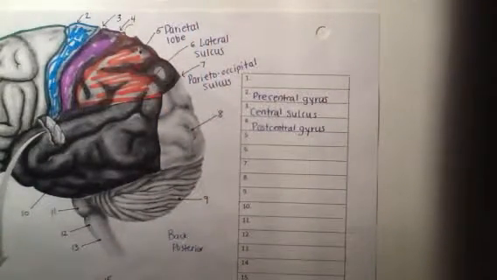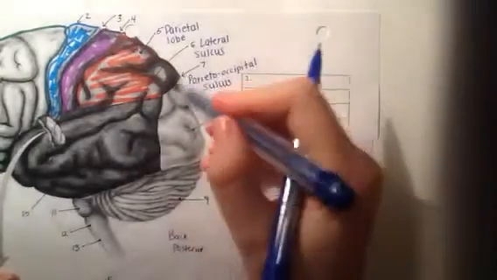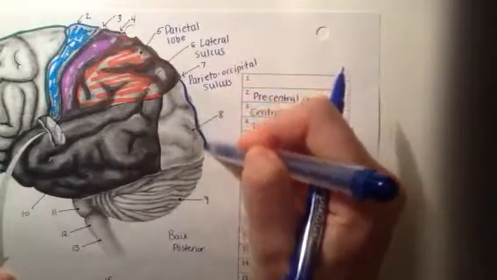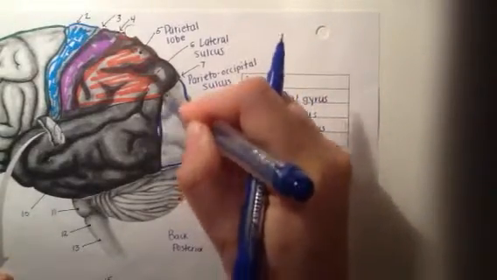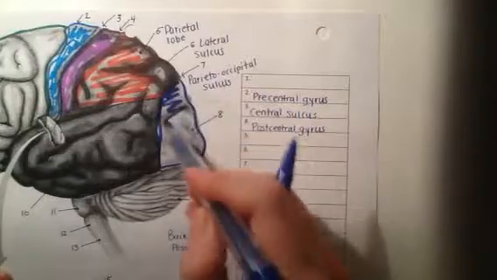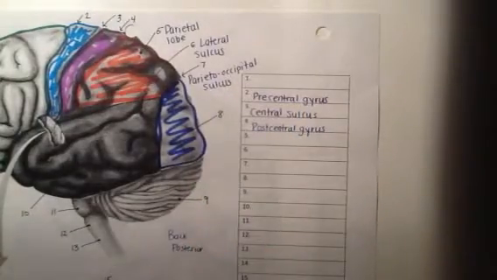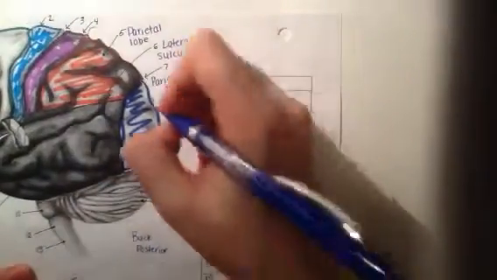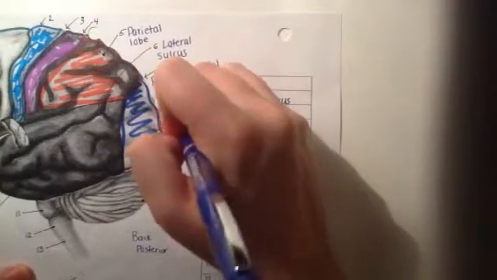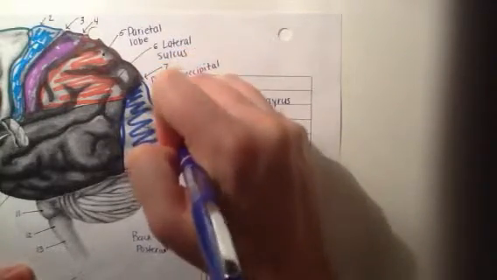Parieto-occipital sulcus. Number 8 is the occipital lobe, right where your occipital region and your occipital bone is. So number 8 is the occipital lobe of the brain. Okay, pretty easy.